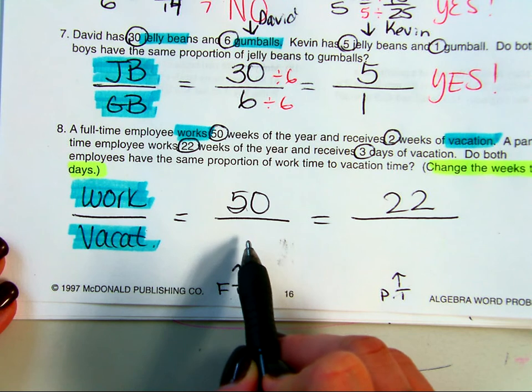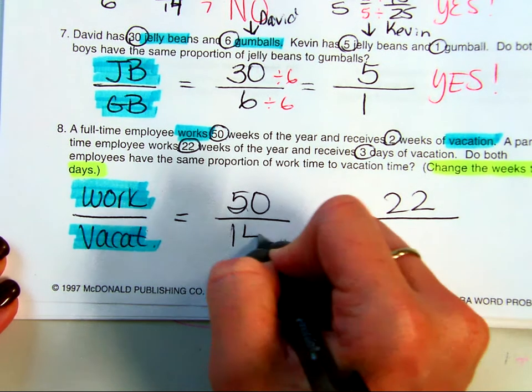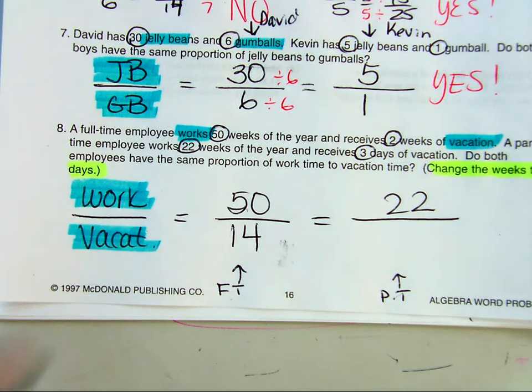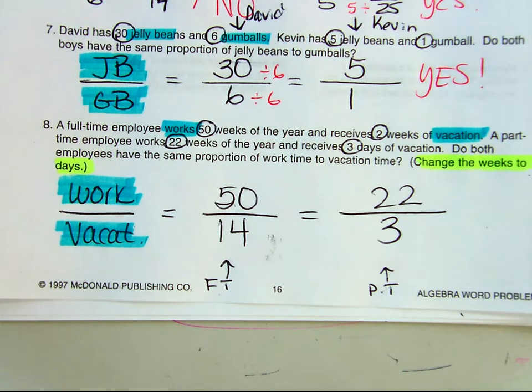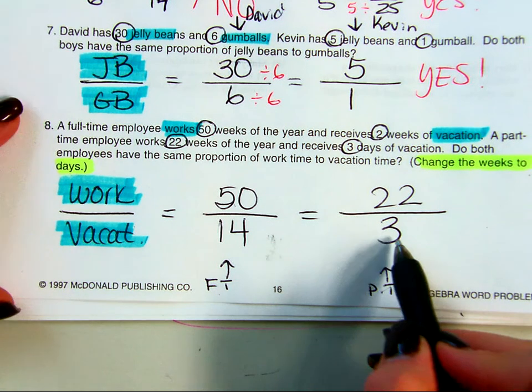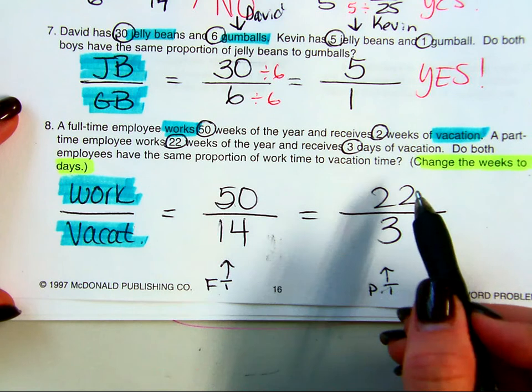Did you hear that? So, do you see a 14 anywhere in the problem, though? No, that was kind of a little side note that you had to know to do. So, is it okay to put 3 here? Yeah. So, this kind of looks like a messy one. 3 doesn't go into 14, 22 doesn't go into 50.